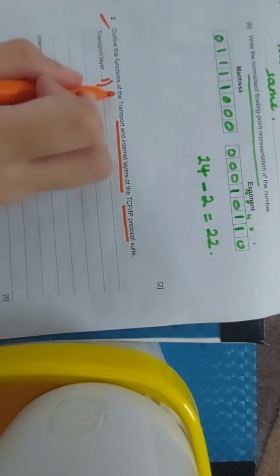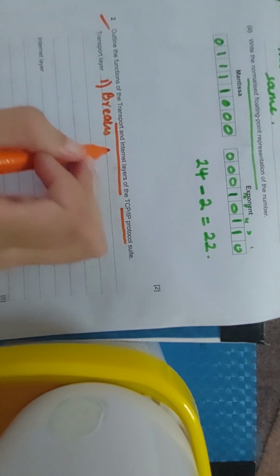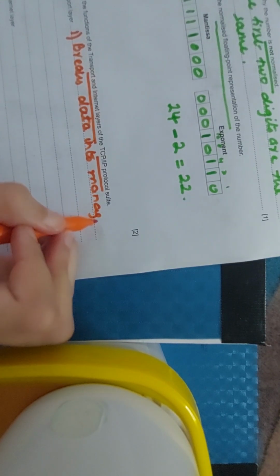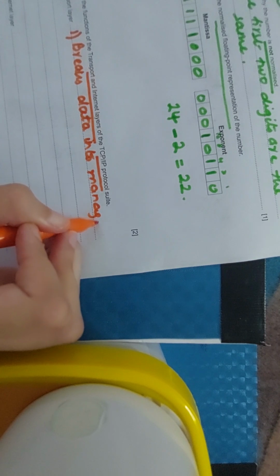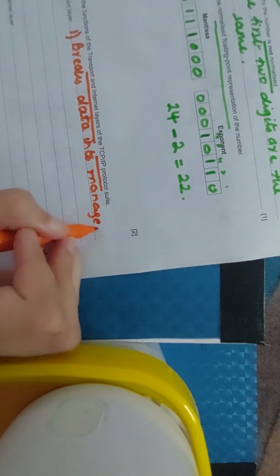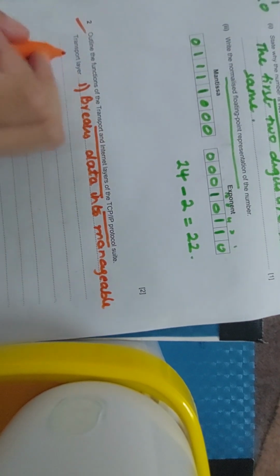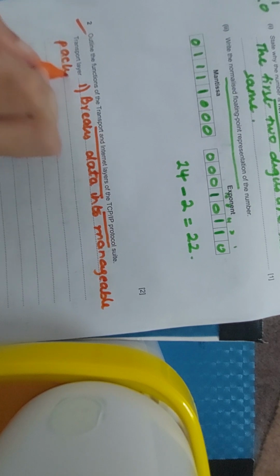It breaks data into manageable packets. Okay, what's the spelling? Yeah, okay, I think that's the correct spelling. Okay, fine. It breaks data into manageable packets.